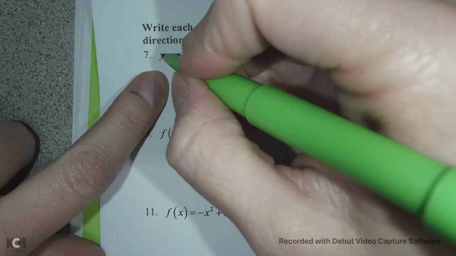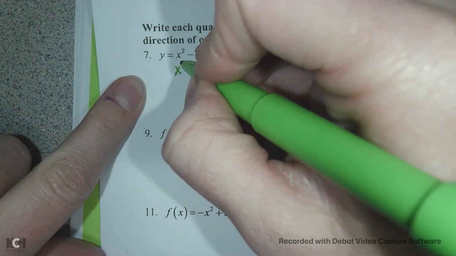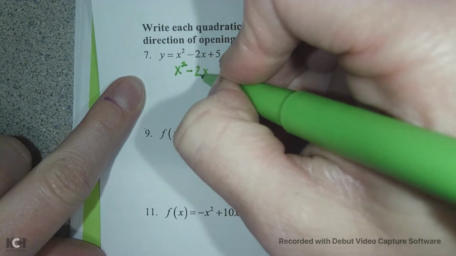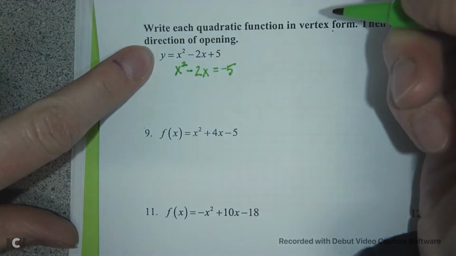I'm going to pretend this isn't here, so now I have x squared minus 2x equals negative 5. We're just going to change things for a second.